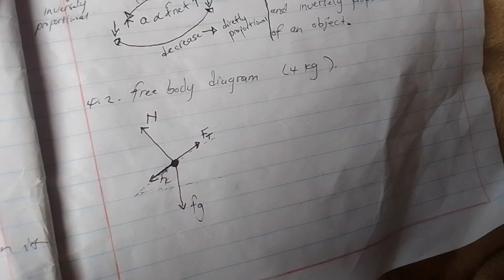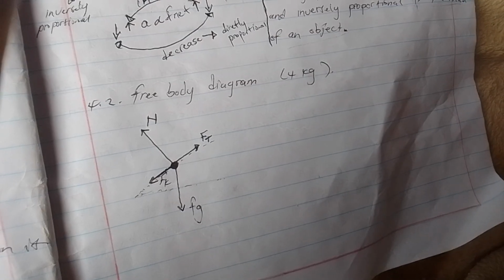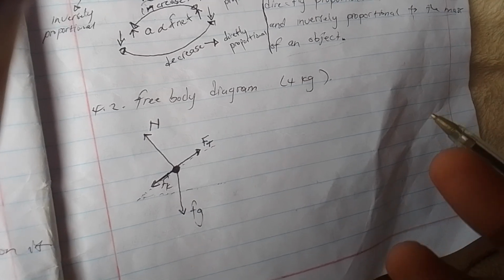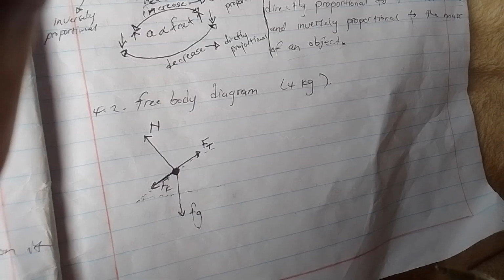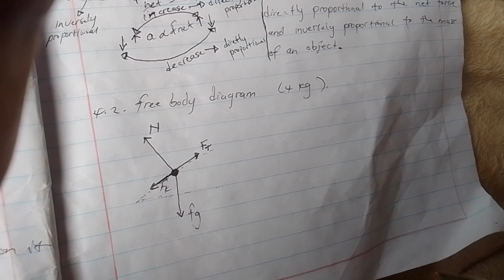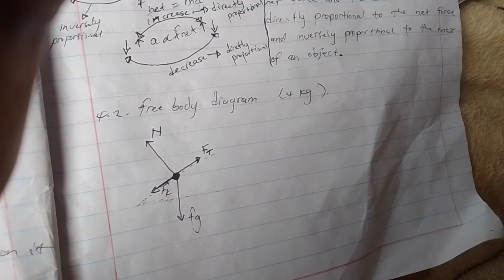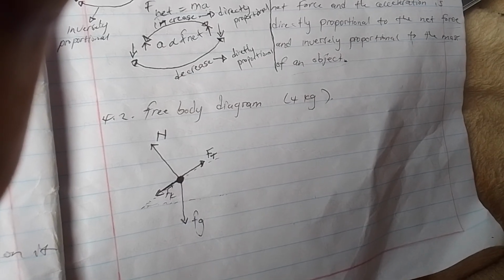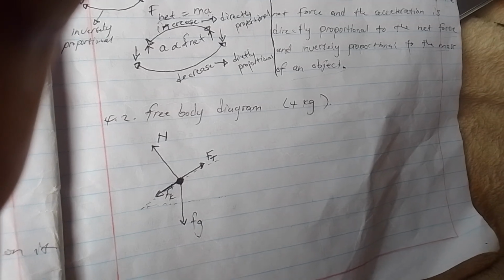On our free body diagrams, sometimes they allocate marks. They'll say, draw free body diagram of which block, of which system. When they allocate you 4 marks or 5 marks, they are saying that there are 4 forces or 5 forces acting on that block.